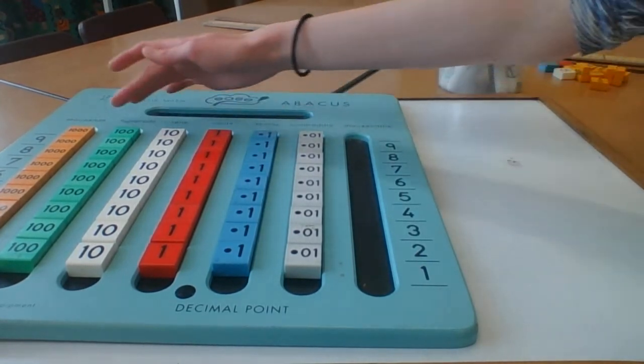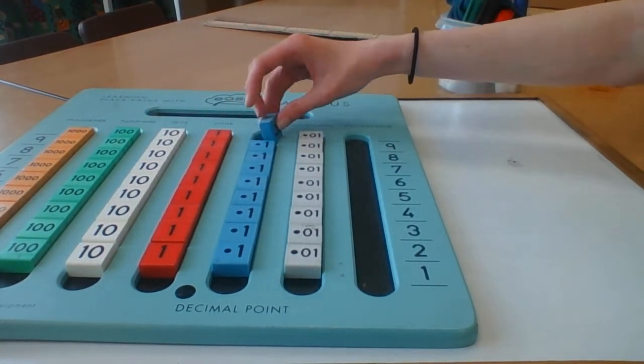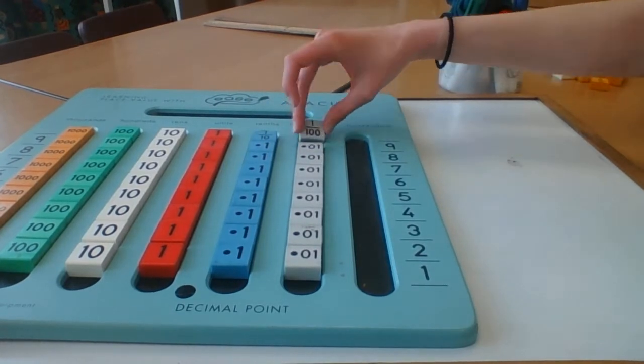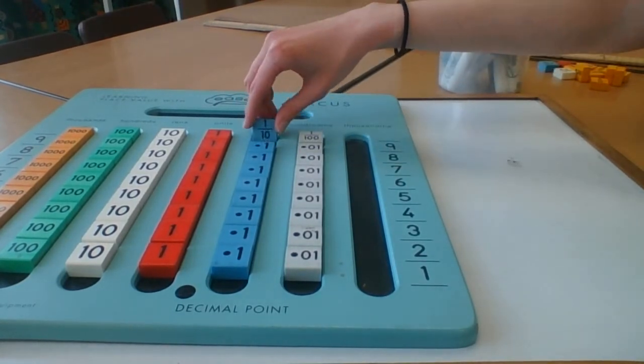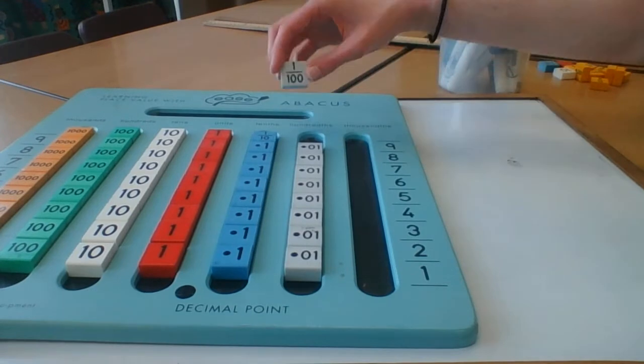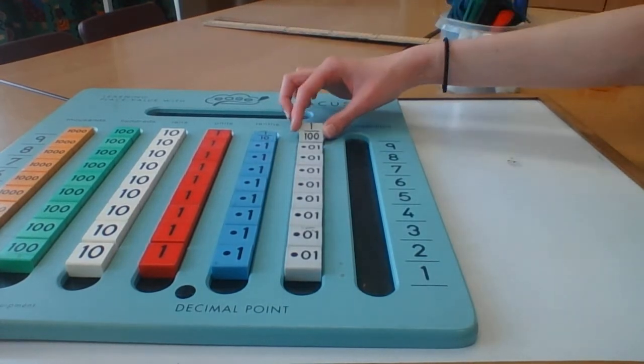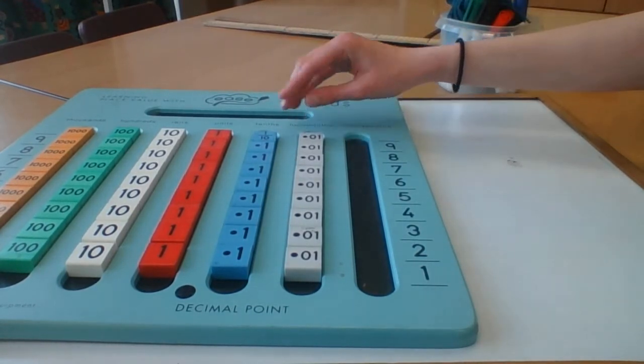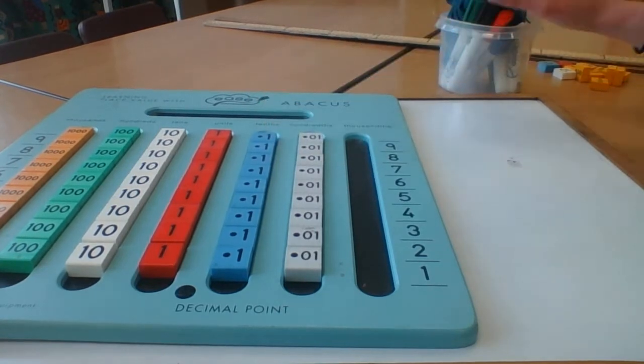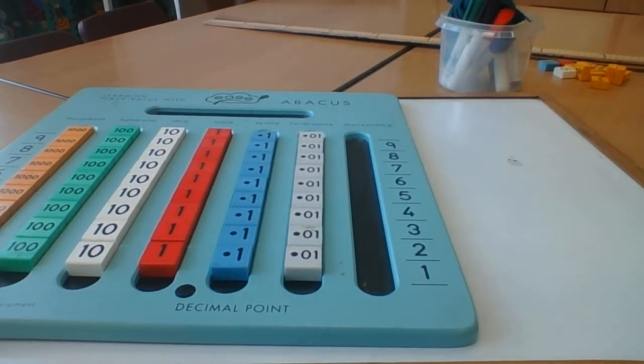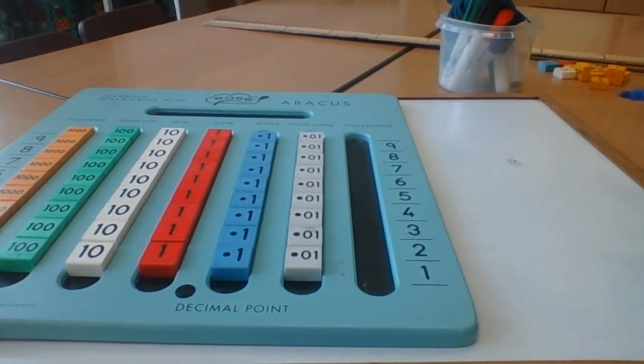As you can see, they've got tiles in each column, and we can also write tenths as a fraction like this, and hundredths as a fraction like this. So we're going to use this to help us do some calculations with decimals. And if we do column method, it's exactly the same as it would normally be.